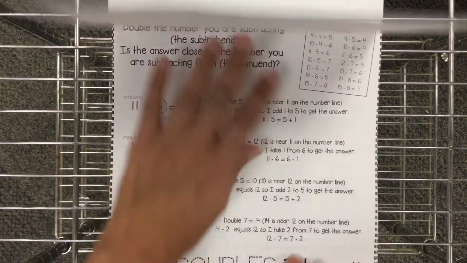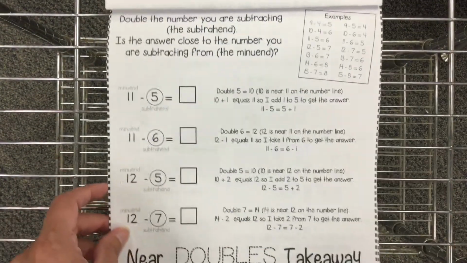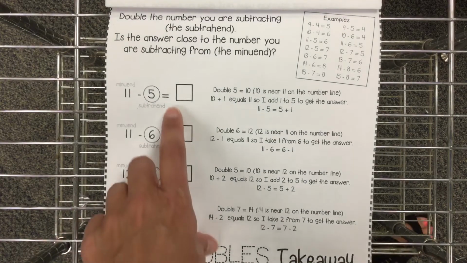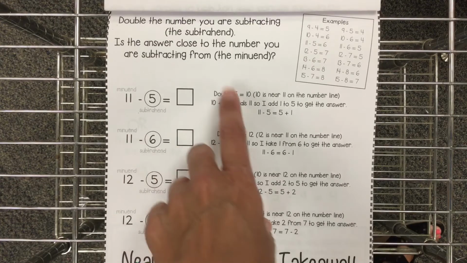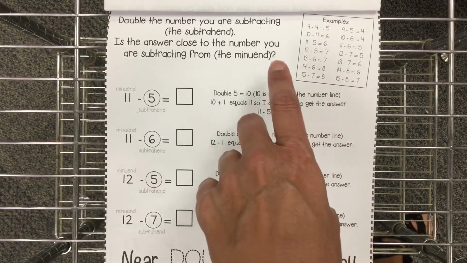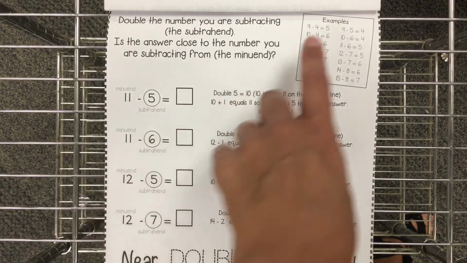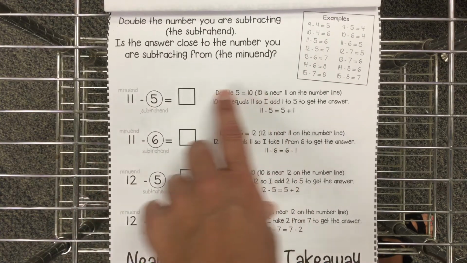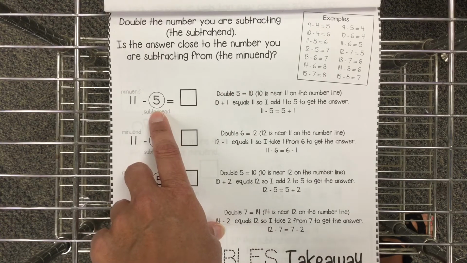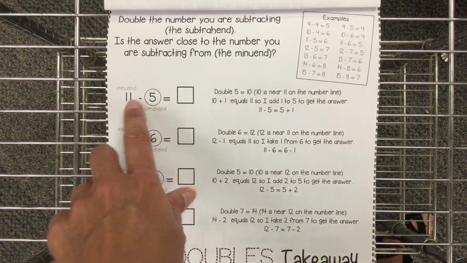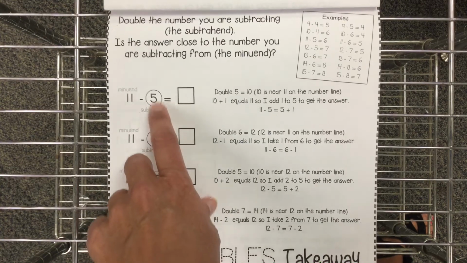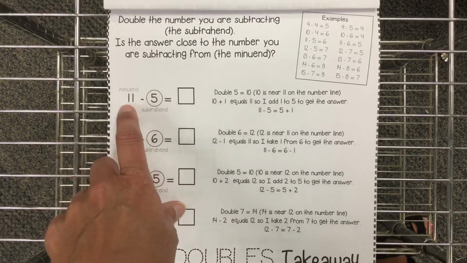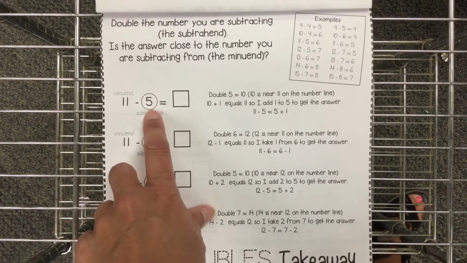All right, next we have our near doubles takeaway. This strategy you would use if the answer is close to the number you are subtracting from, the minuend. So if we have a problem like 11 minus 5, we would double our 5, which would be 10, and that is near 11 on the number line. So that is when you would use this strategy. Anytime you can double the subtrahend and you are close to the minuend, then you know that you could use this strategy.